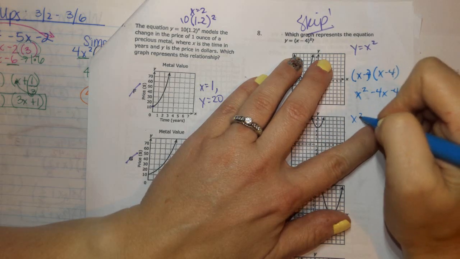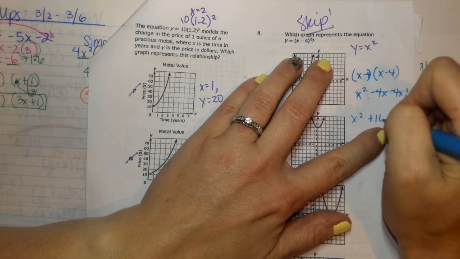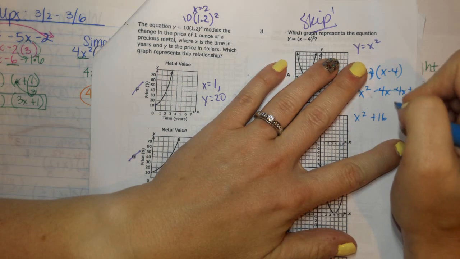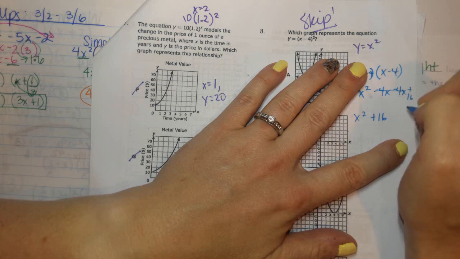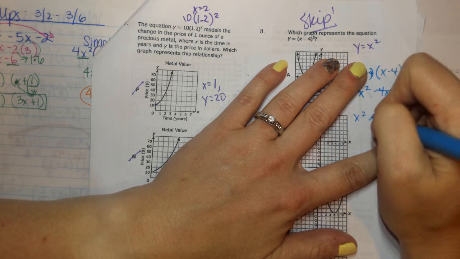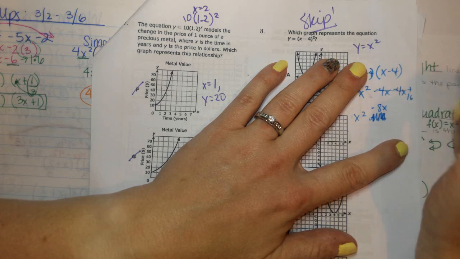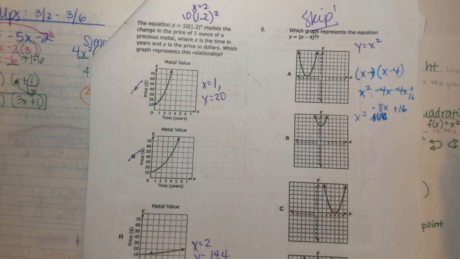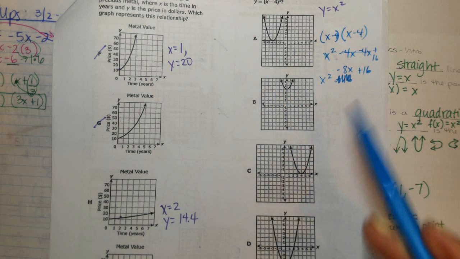Oh, no, it doesn't cancel out. Negative 4 minus 4 is negative 8x, and then plus 16. So that's your quadratic for y equals whatever.